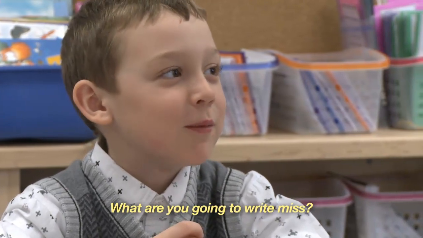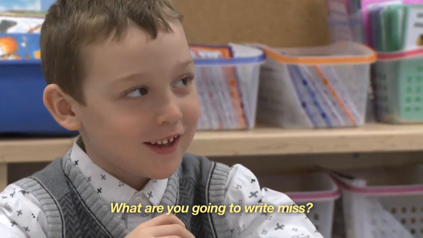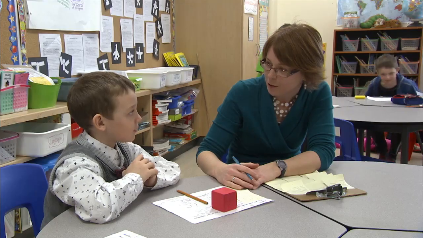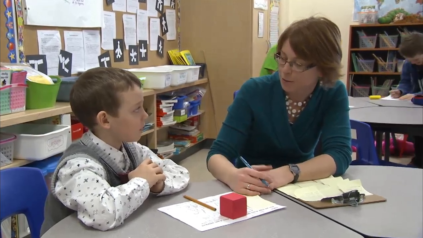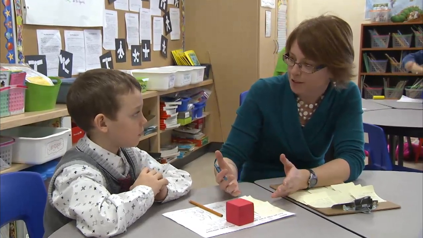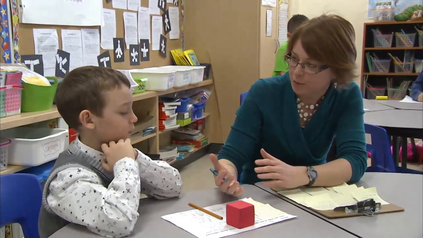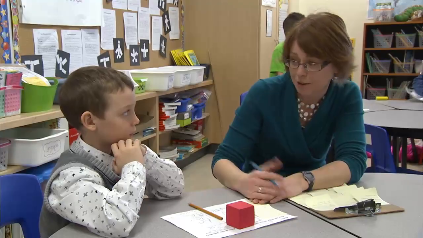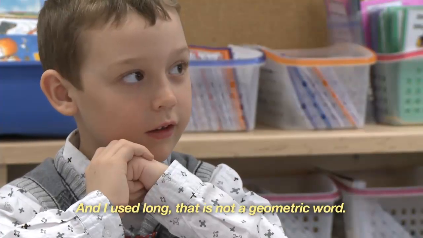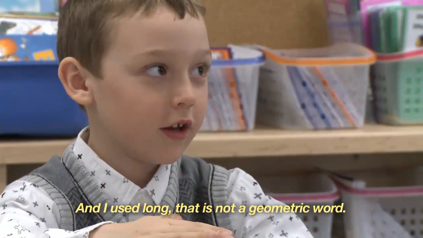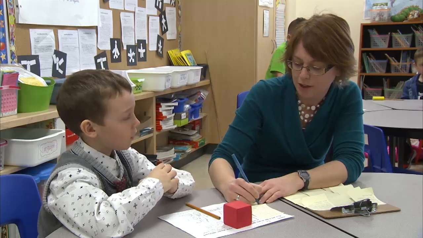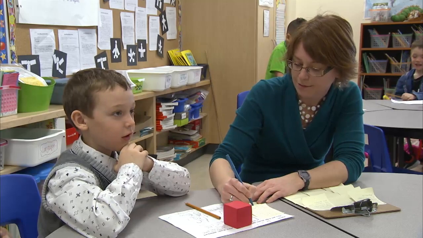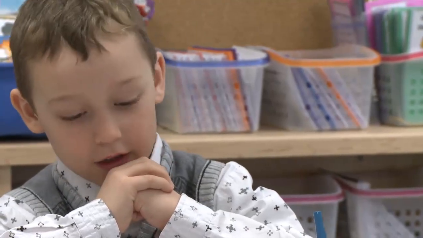Why do you want to write this? I'm writing down what you tell me. So using all our success criteria, you're telling me what you've learned. You're showing me that you've learned 2D and 3D shapes, and you can use geometric vocabulary to describe them. And I use line that's not a geometric word. What would be a geometric word then? Face. Ooh, can you show me a face?